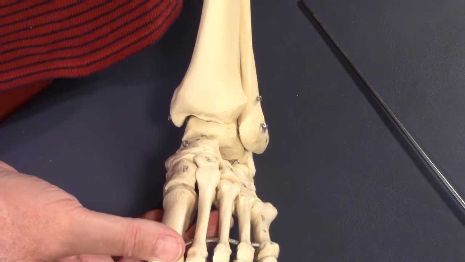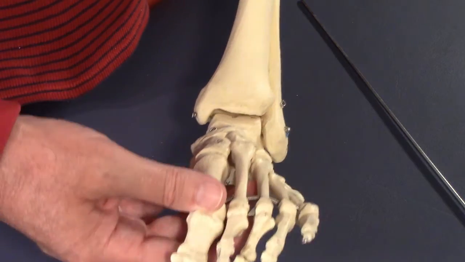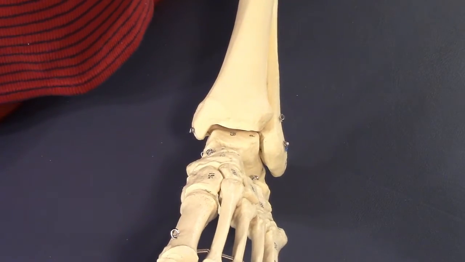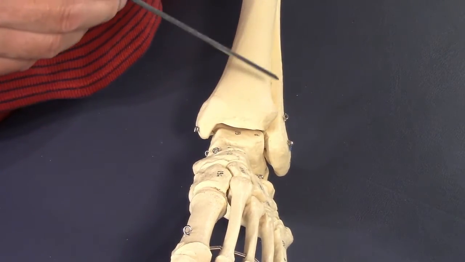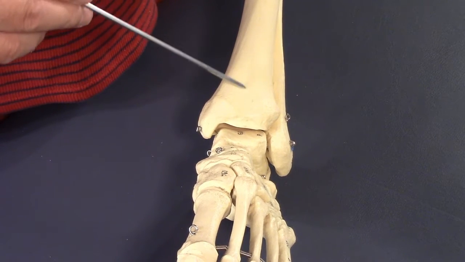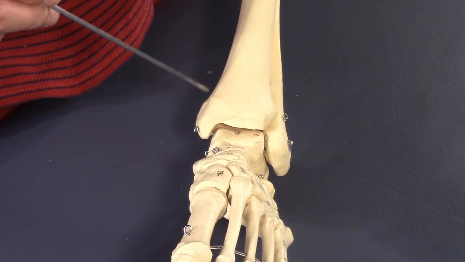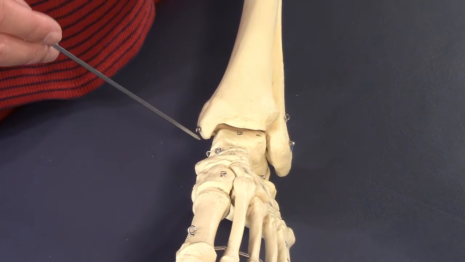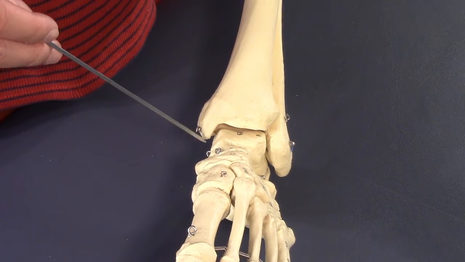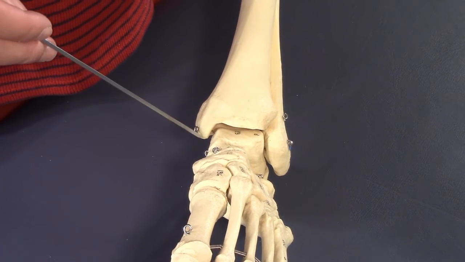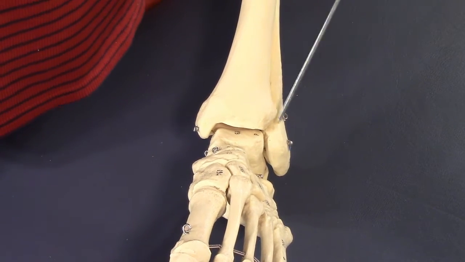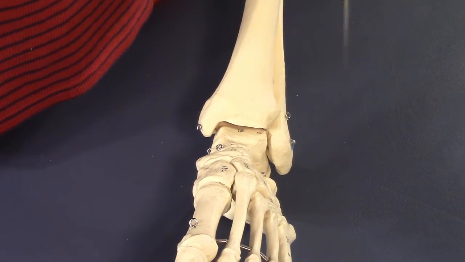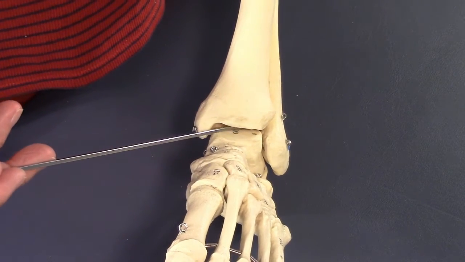Okay, let's take a look at the ankle joint here. Might have to do this with arrows on the software, but okay, so this is the tibia, distal tibia. This is the medial epicondyle? No. What's that called? Medial malleolus. Medial malleolus. And this? Lateral malleolus.